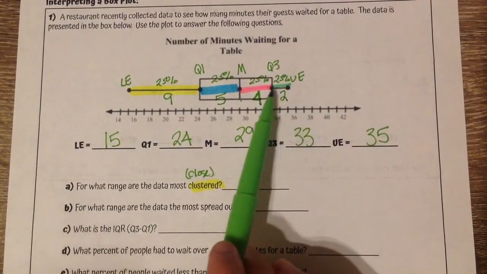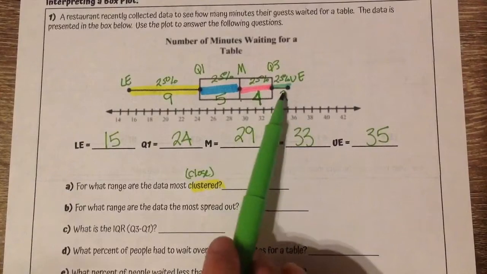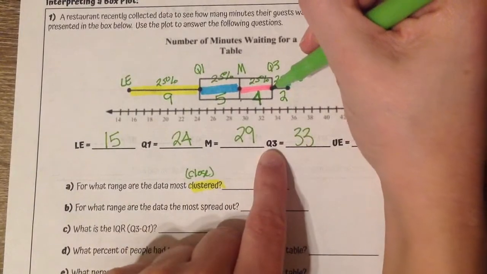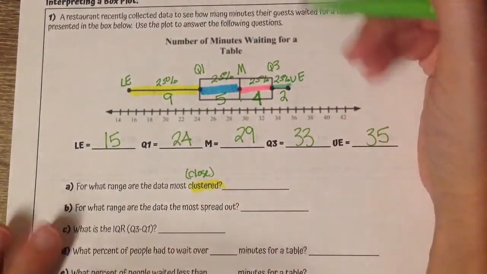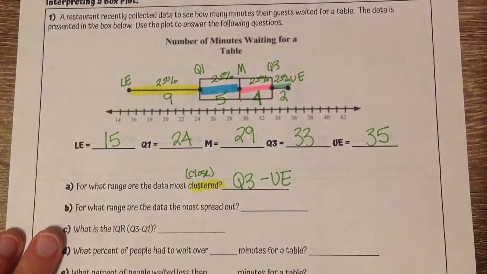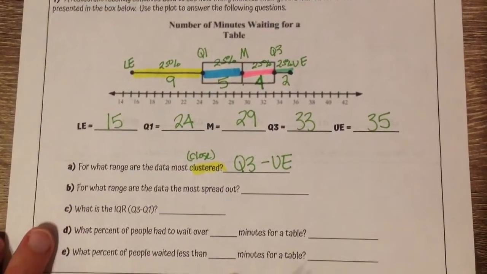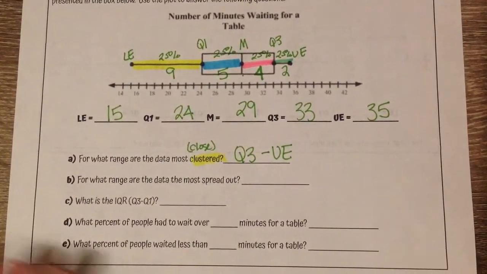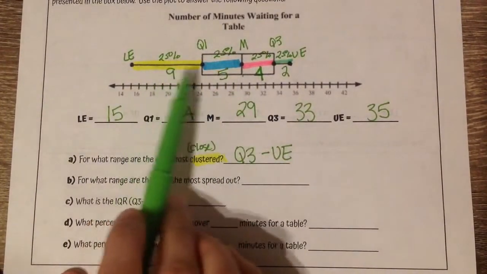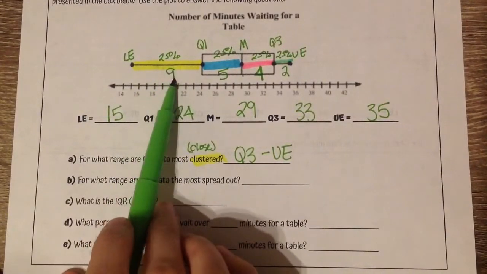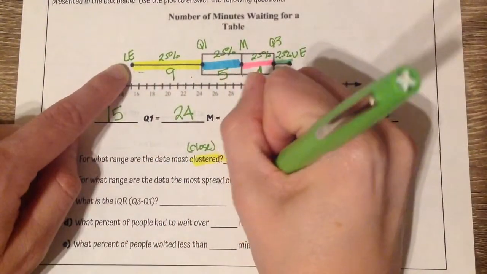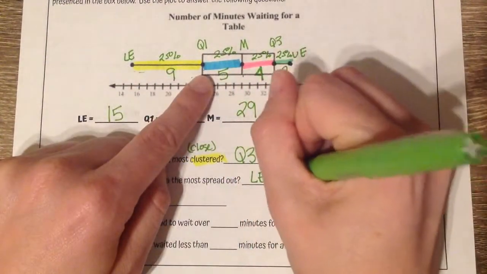So, yeah, our suspicions were right. This looked like the smallest. That has a range of 2 that is the smallest. So that was the range from our Q3, which was at 33, to our upper extreme, which was at 35. So we're just writing the range that it was our Q3 to our upper extreme. All right, for B, for what range are the data the most spread out? So again, which one looks the biggest? Right here, and that is the biggest difference between the two values. It is this range right here, which is our lower extreme to the Q1.